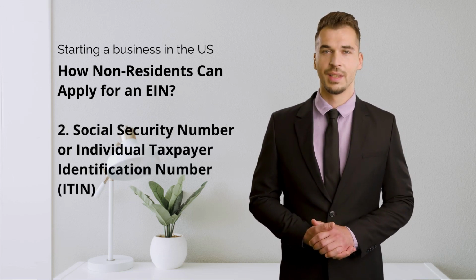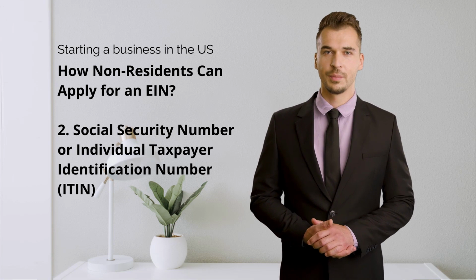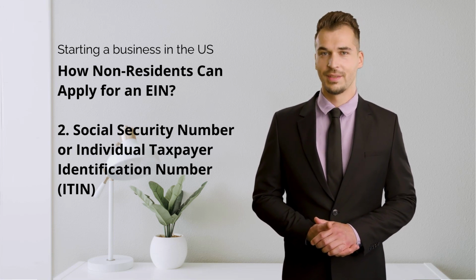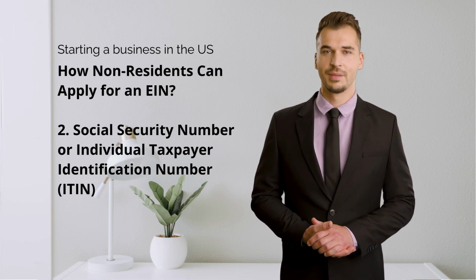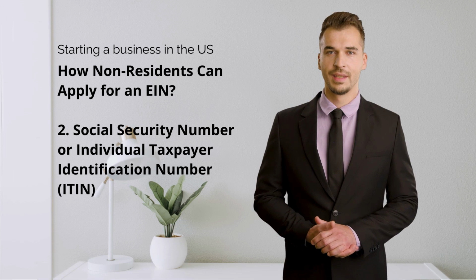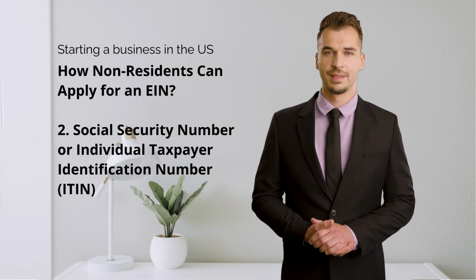A Social Security number is a 9-digit number issued to U.S. citizens, permanent residents, and certain non-residents by the Social Security Administration. It primarily serves to track individuals for Social Security benefits but is also used for other identification purposes.